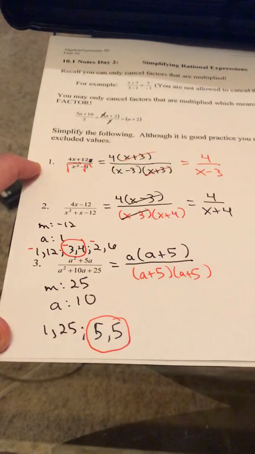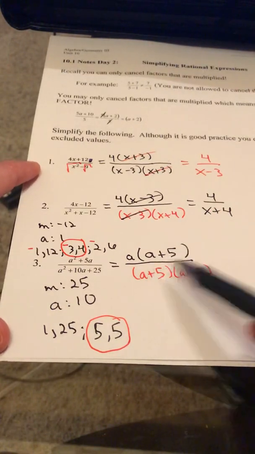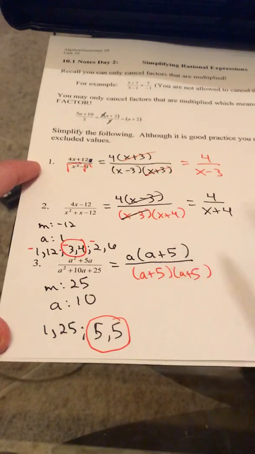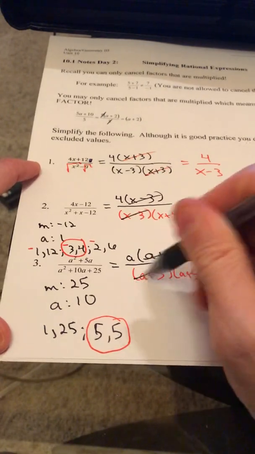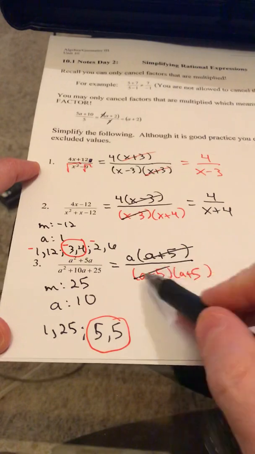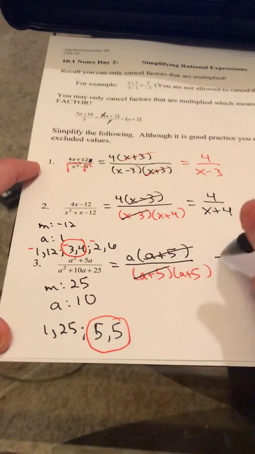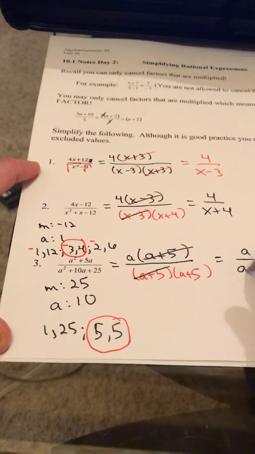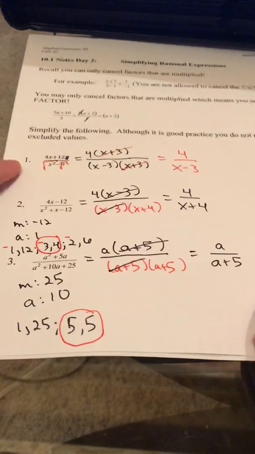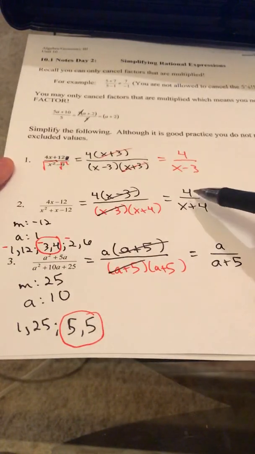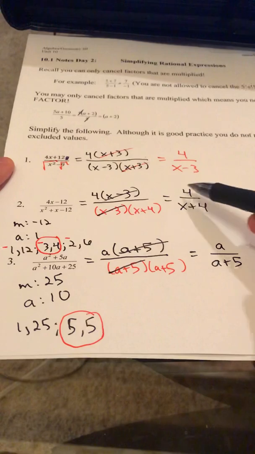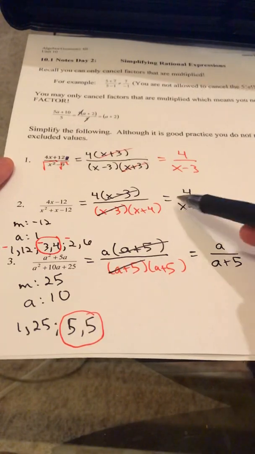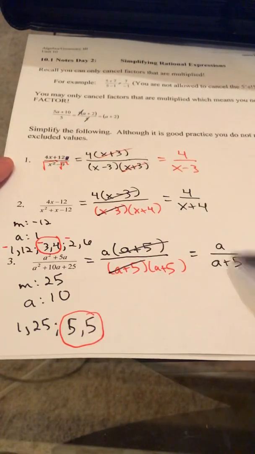Now, when I have two a plus 5s in the denominator, 1 in the numerator, I can only get rid of 1 from the denominator. So that's going to leave us with a over a plus 5. Now, much like up here, we could not cancel the 4's because I need an entire x plus 4. Here I cannot cancel the a's.